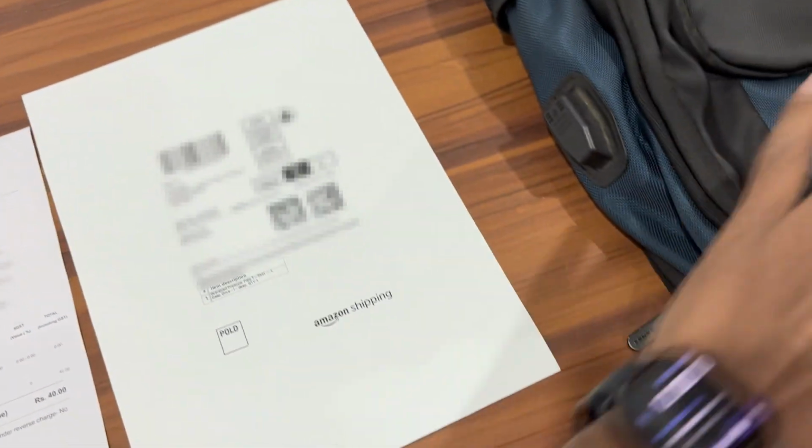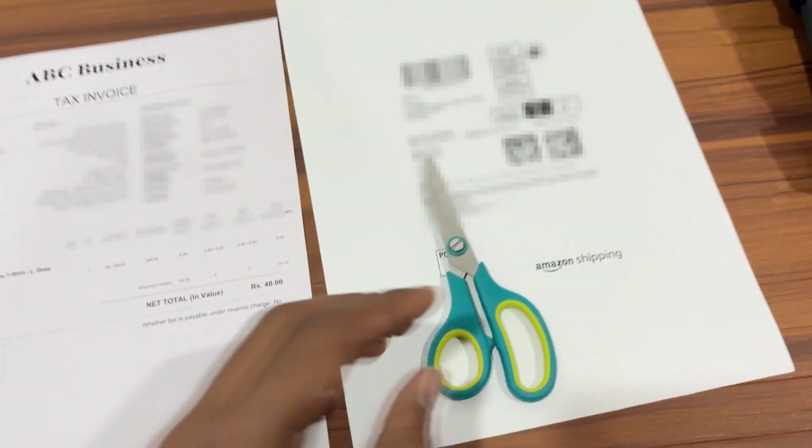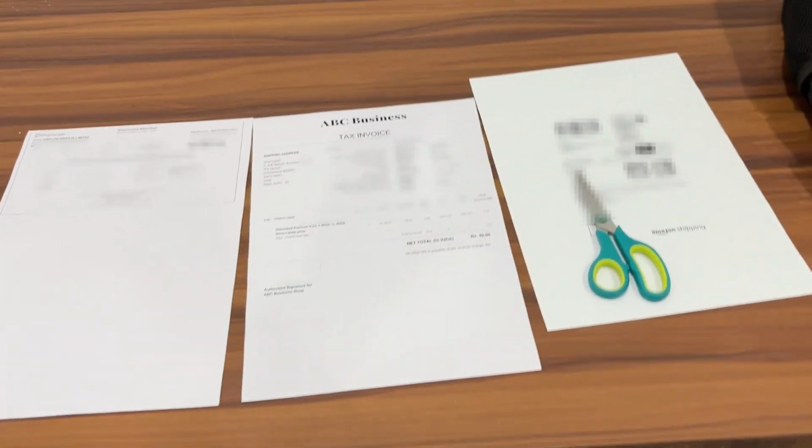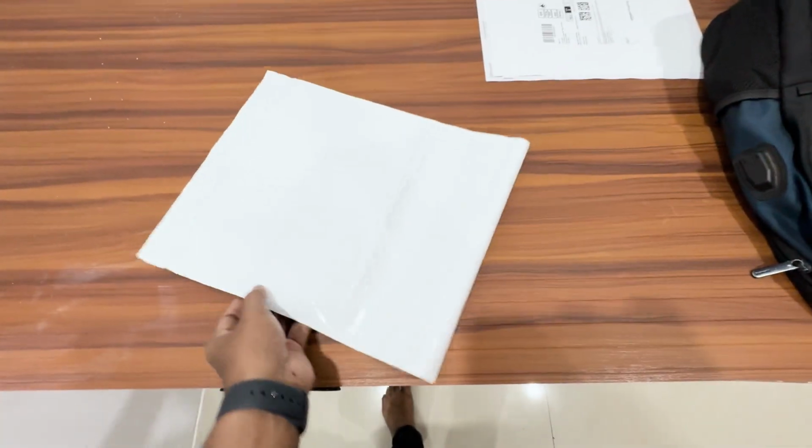That paper will be a sticker paper. It will be properly printed and come in that size. Since I wanted to show you, I bought an A4 sticker paper and printed it out. We can cut this properly with scissors and stick it. I have printed out these 3 documents.